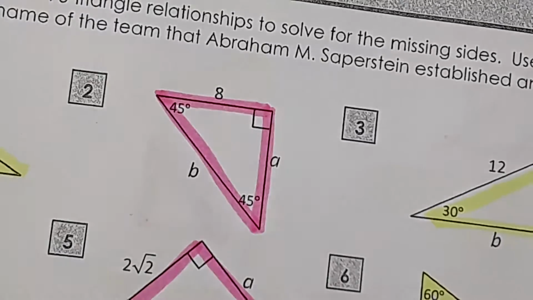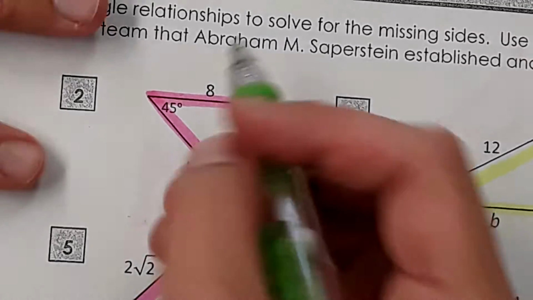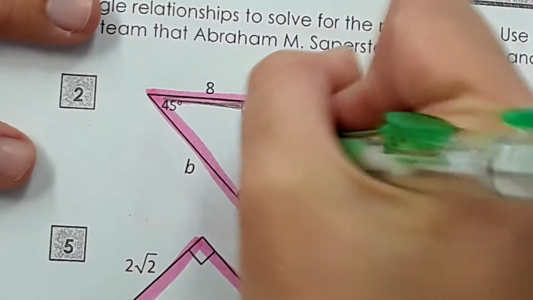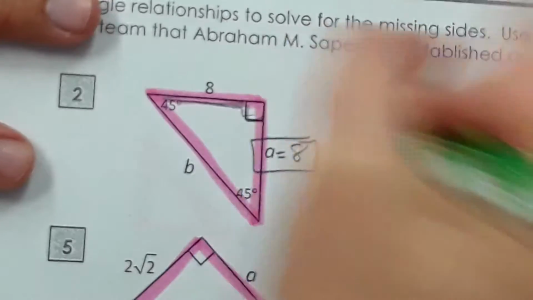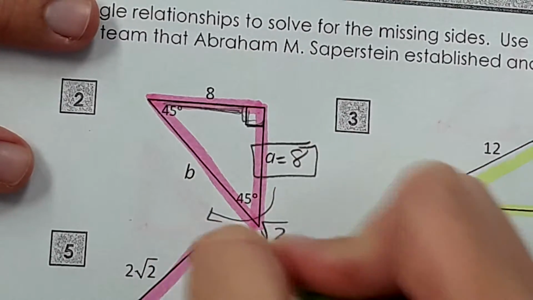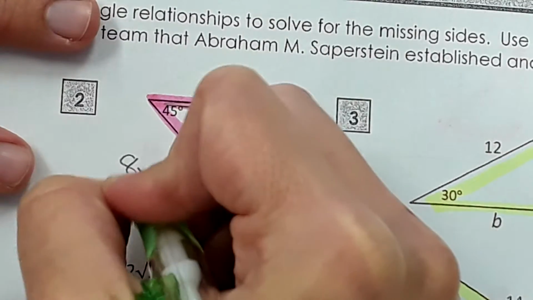And let's see what we have for number 2. Okay, so number 2, it gives us the length of the leg adjacent to that 90 degree angle. That means this is 8 as well. And then to find the hypotenuse, we multiply by square root of 2. So B is 8 square root of 2.